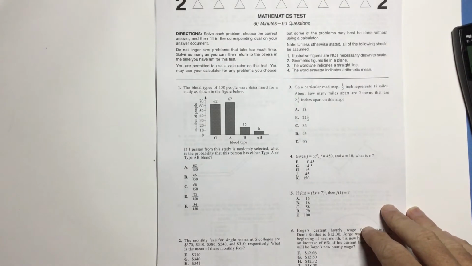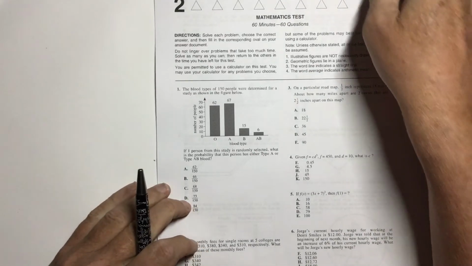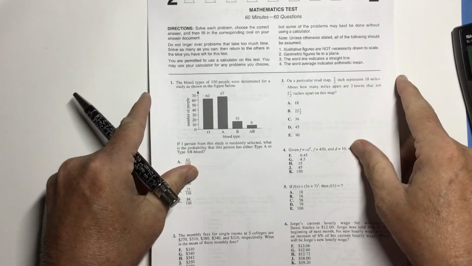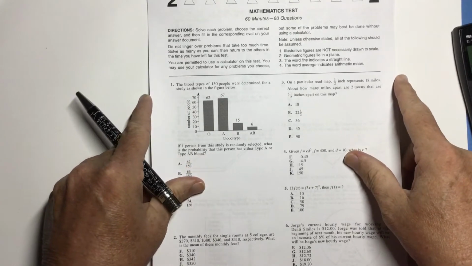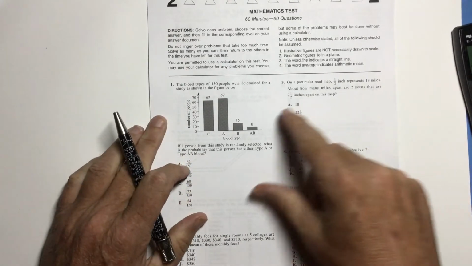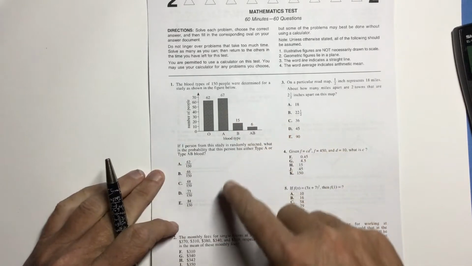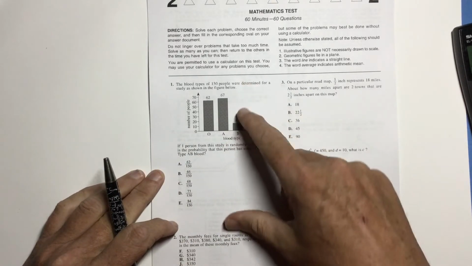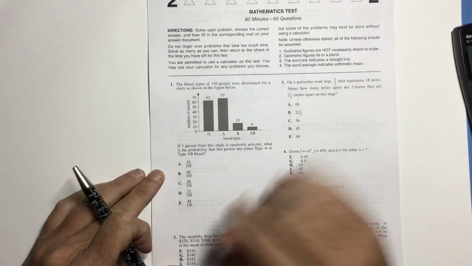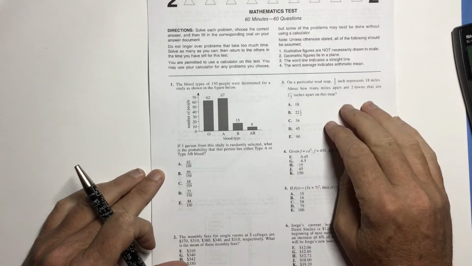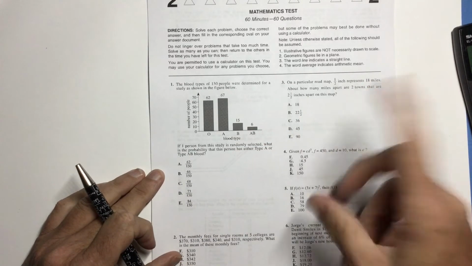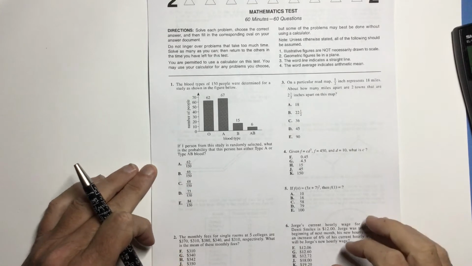Now, I think the best way for you to use this is to do the entire test and then come back and watch the videos and see how your answers compare to mine. If you're going to work along with me, then I would recommend that as soon as you start to see how a problem is going to be done, pause the video, complete the problem on your own, and then come back and see that we match up.